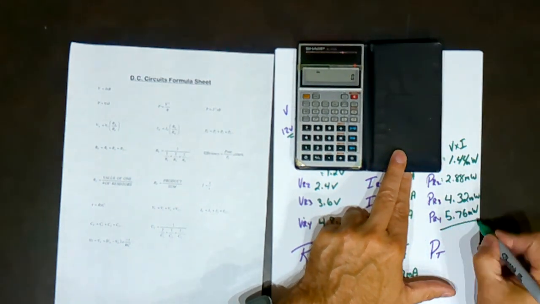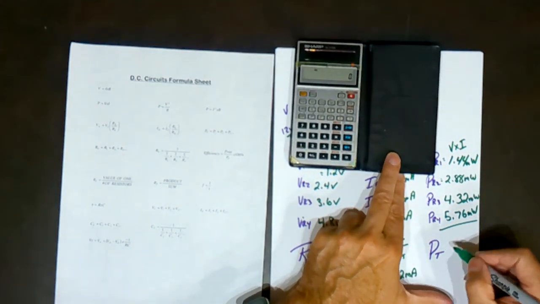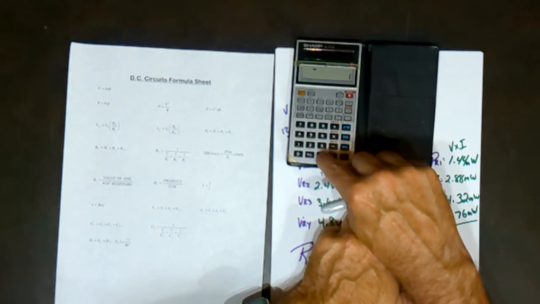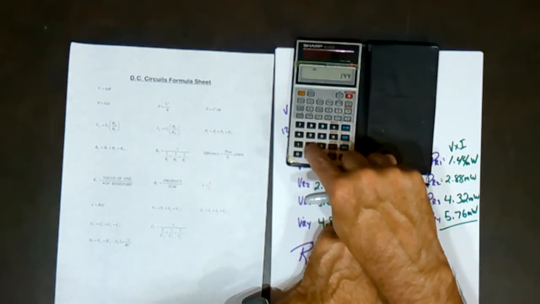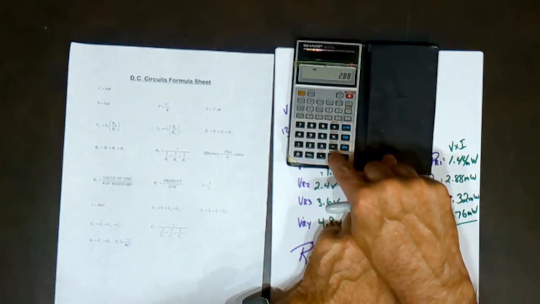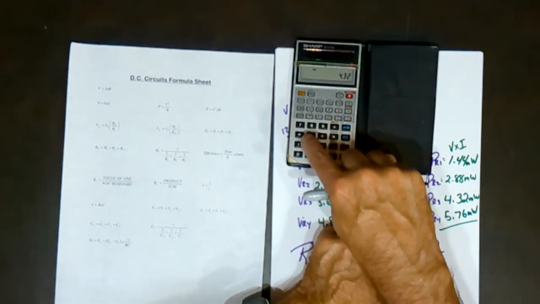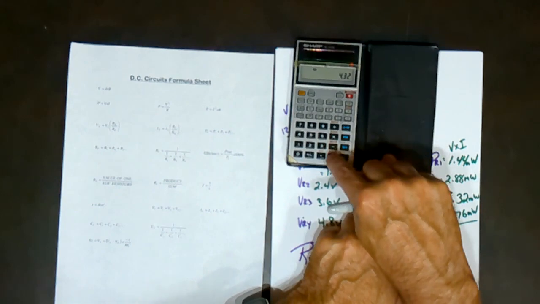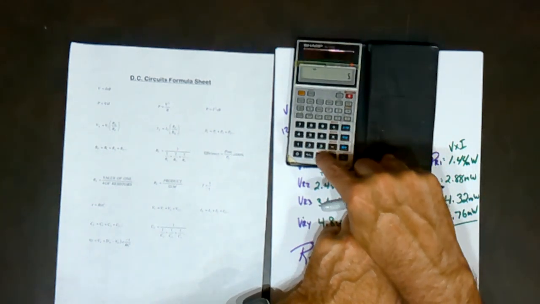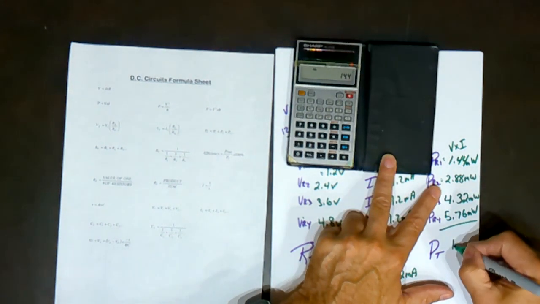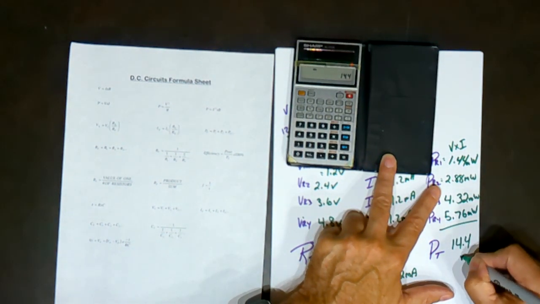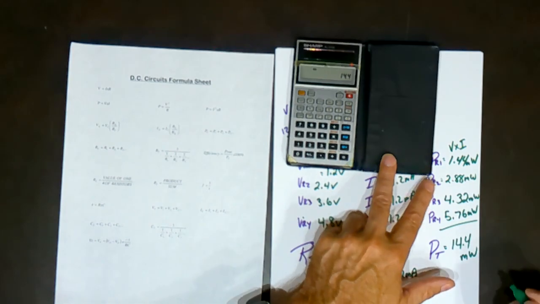Now, we're going to add all of those up to give us the total. So that's 1.44 milliwatts plus 2.88 milliwatts plus 4.32 milliwatts plus 5.76 milliwatts, giving us a total of 14.4 milliwatts of power.